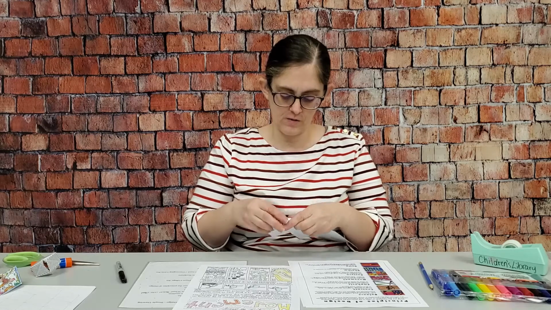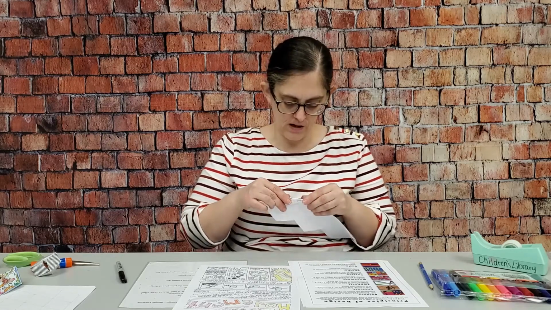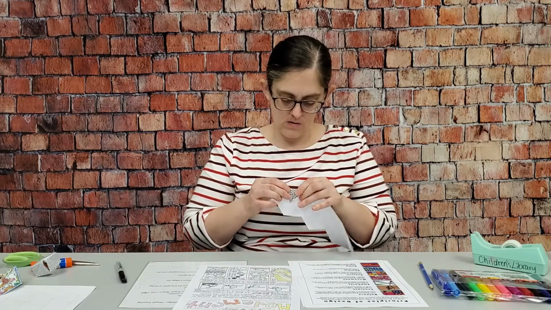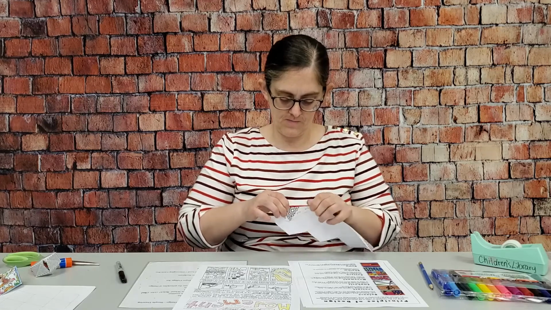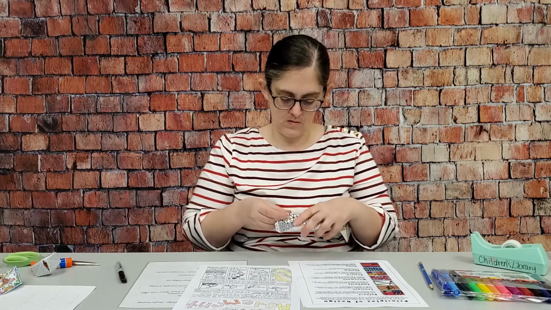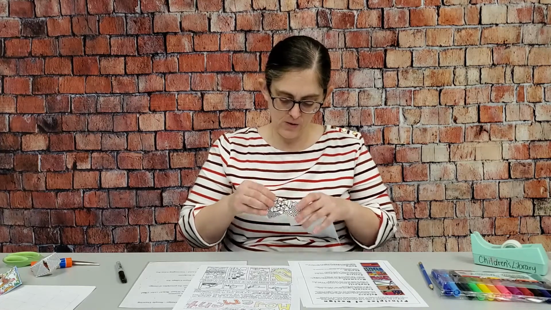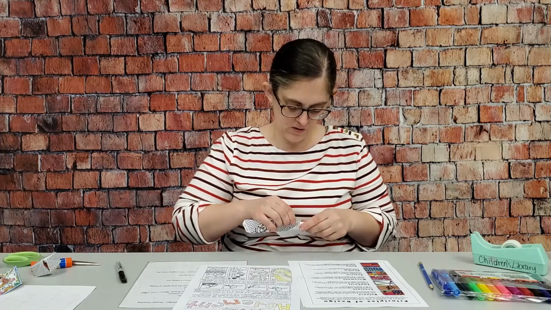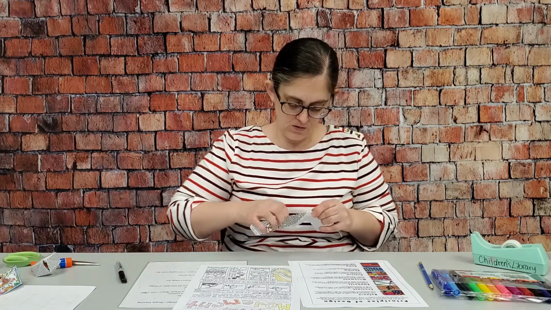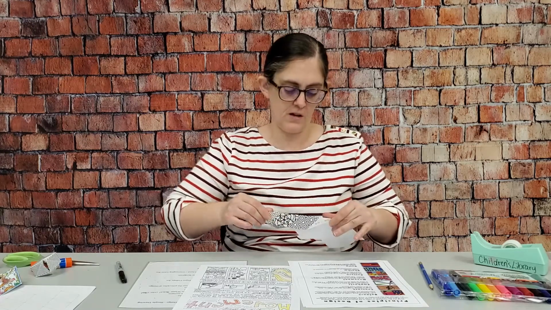Then we want to turn it and fold the other way on the other diagonal lines here. Once you already have the one set of lines folded, it makes it a little bit harder to fold because it wants to bend at those lines.